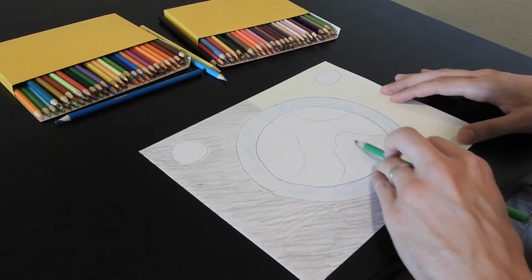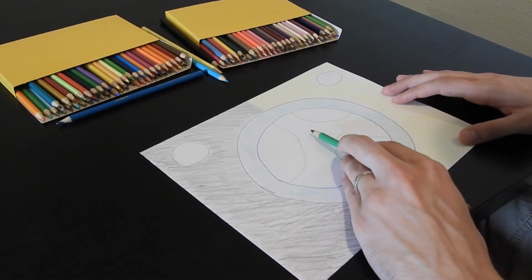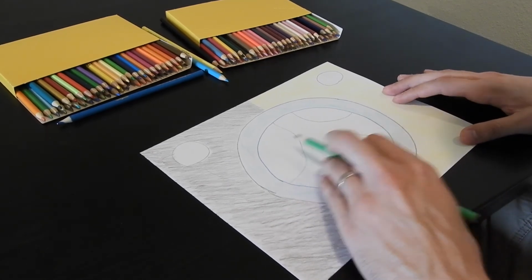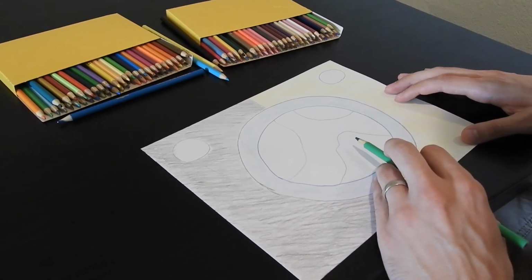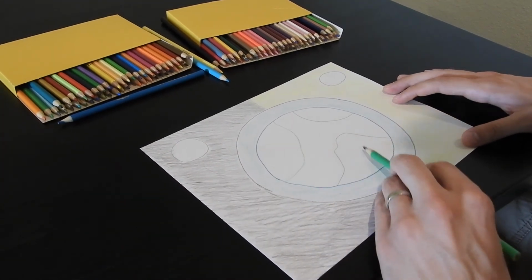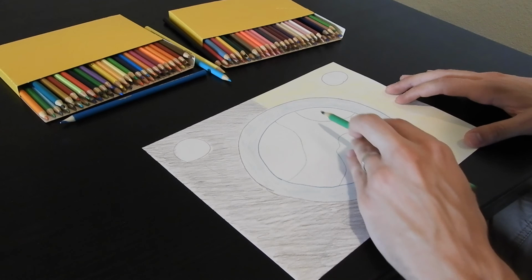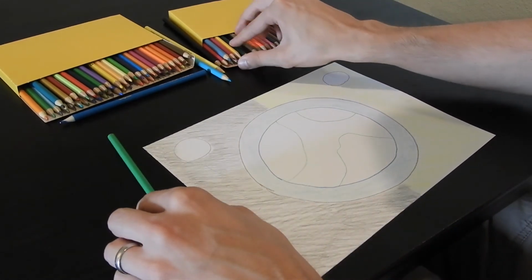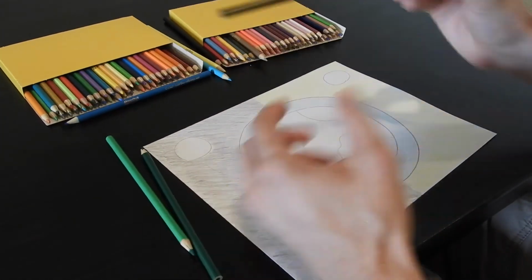Now we're going to color in the sea and the land in just a little bit because we're going to have to add some other things into the land and sea first before we finish coloring them in. So the next part we need to do is draw some plants and trees and other things that grow on the land. So I'm just going to draw a few trees.